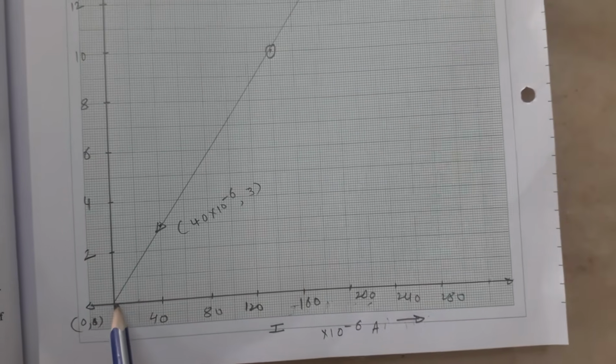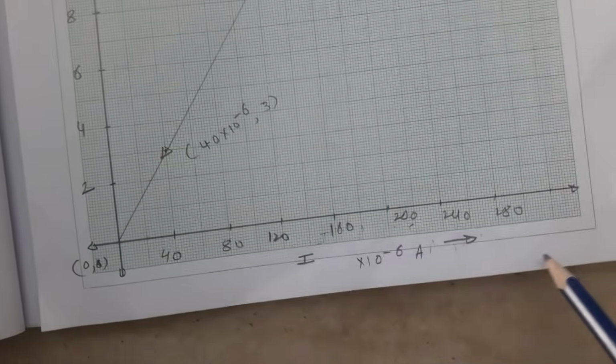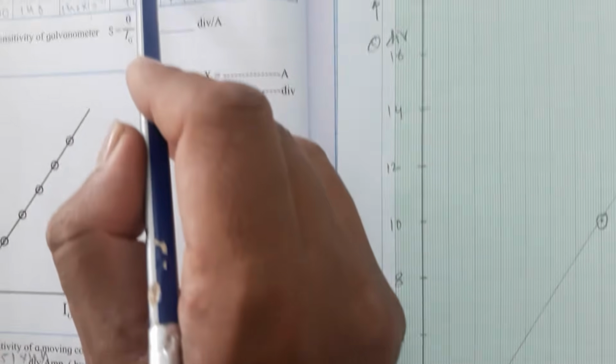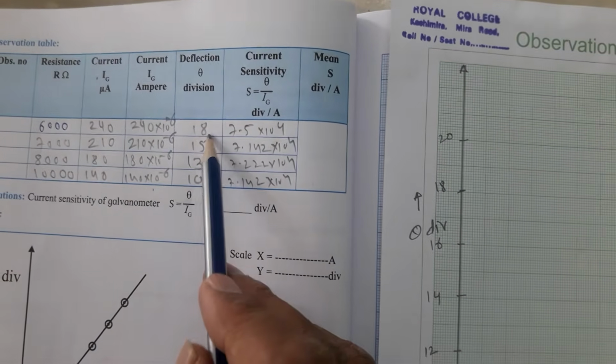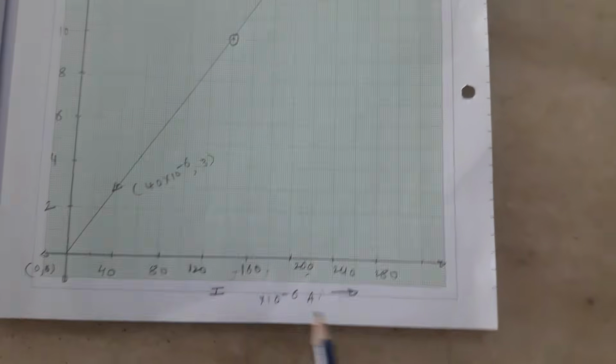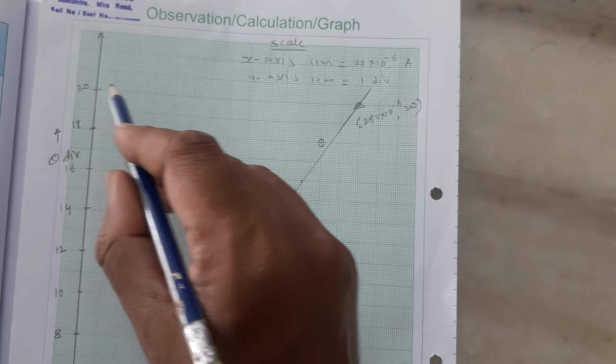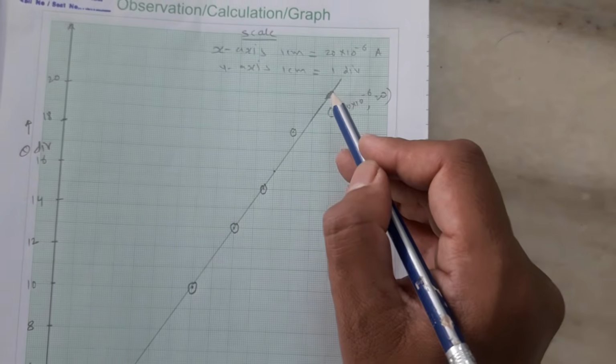What is the value of a single division? The least count is 2. Now for our readings, here it is theta and on this side we take the current. First theta is 18 and current is 240 into 10 raised to minus 6. So here we'll take 280. I already did the graph. 280 from this side, and from here it is 20. So we mark the point.